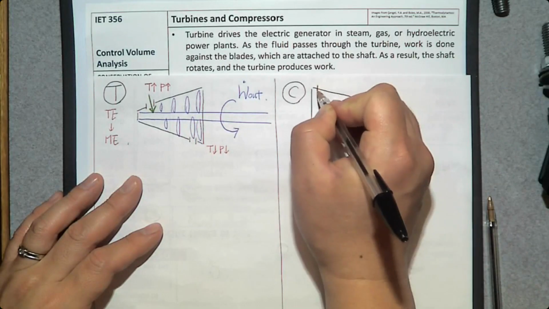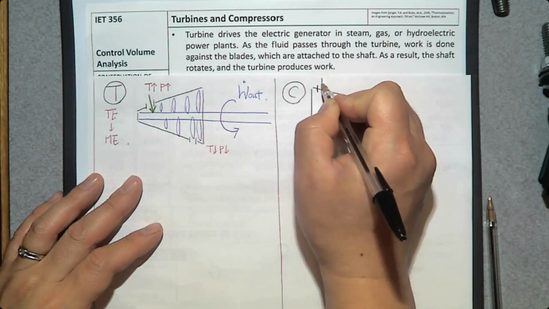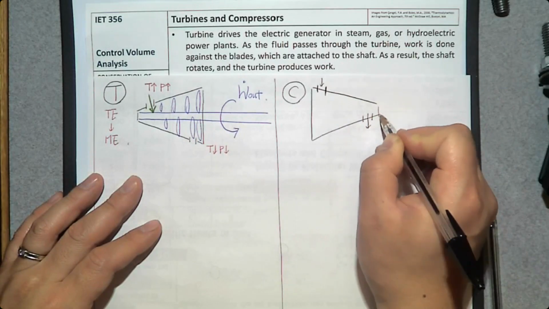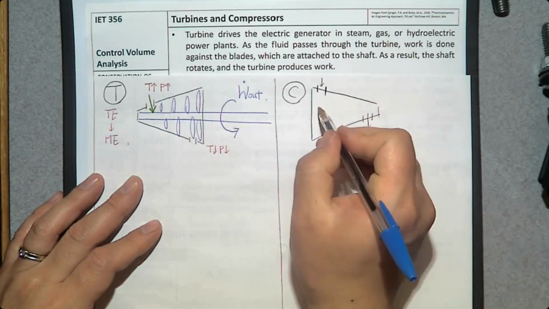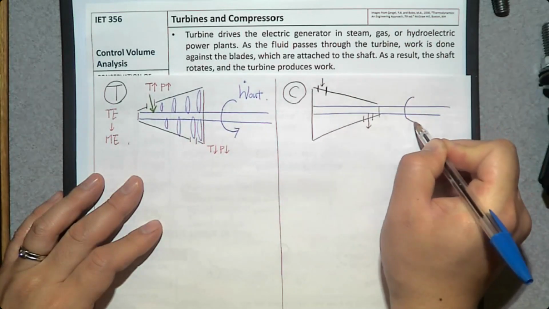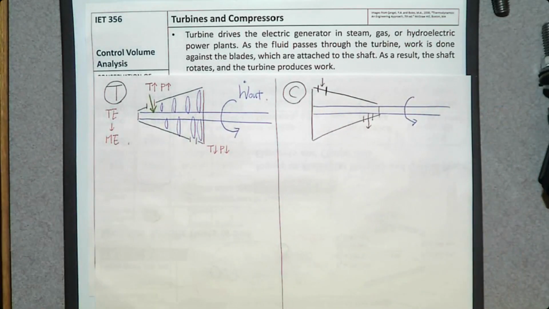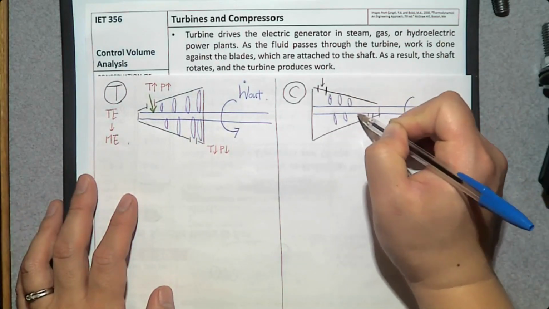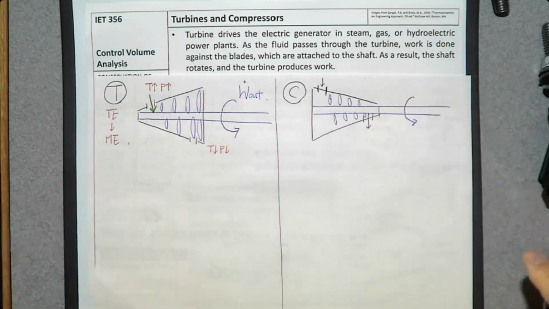Oh, I forgot to add inlet here. So there's an inlet, there's an exit. Now the same thing, we have a shaft going to rotate. Yes, you're right. And we have a turbine and a compressor. There's a blade inside. What happens?